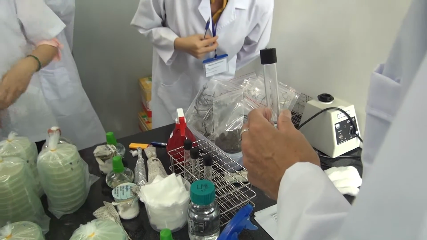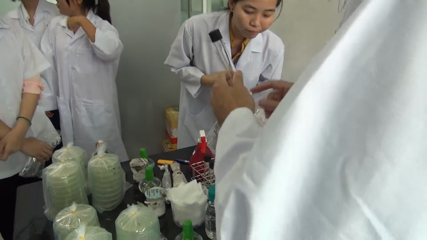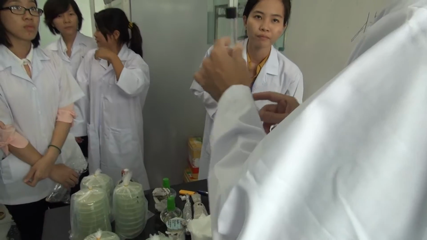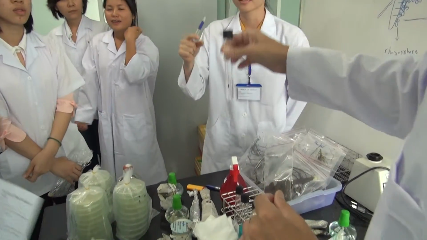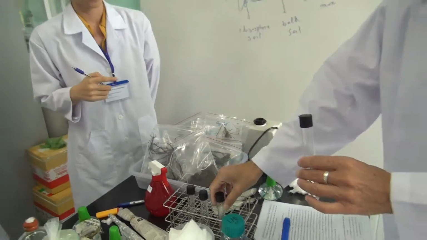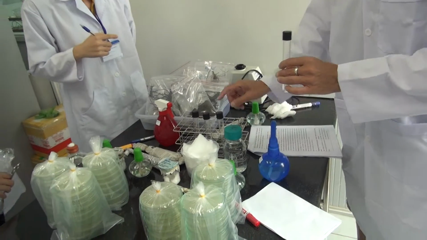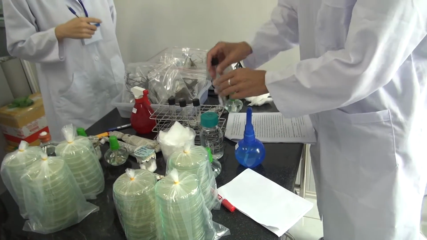How much did we say in the dilution tube? We will vortex it and make the dilutions up to 6. So 1, 2, let's maybe.